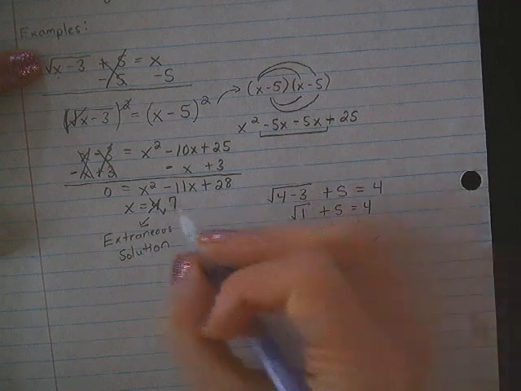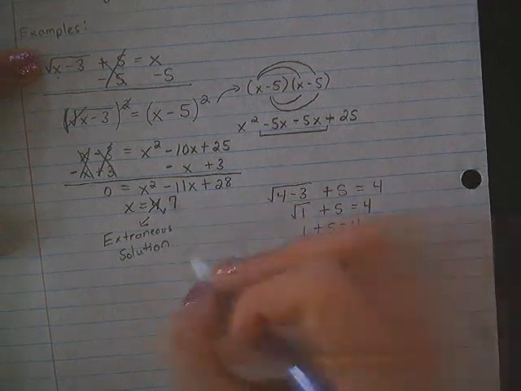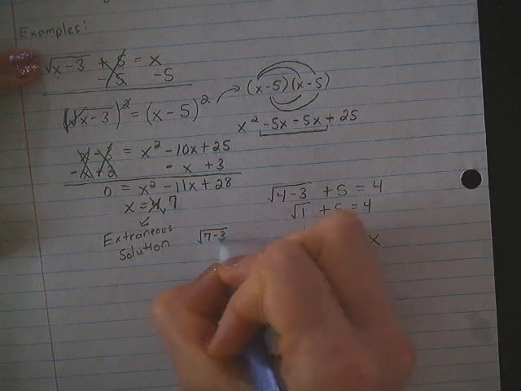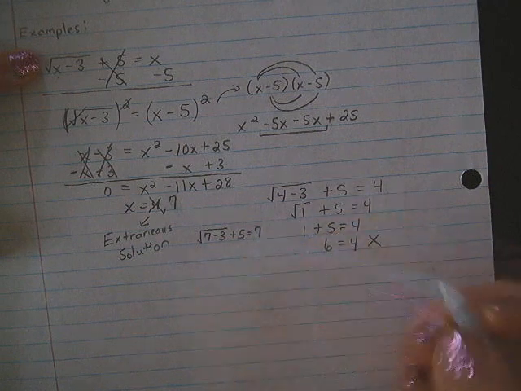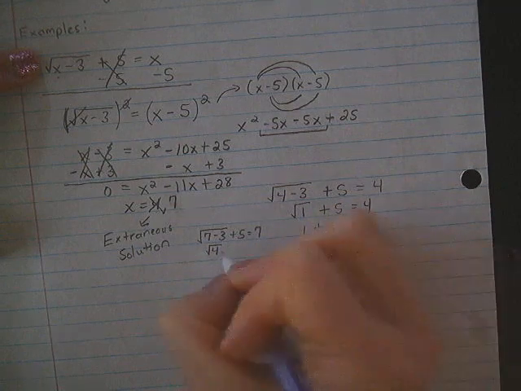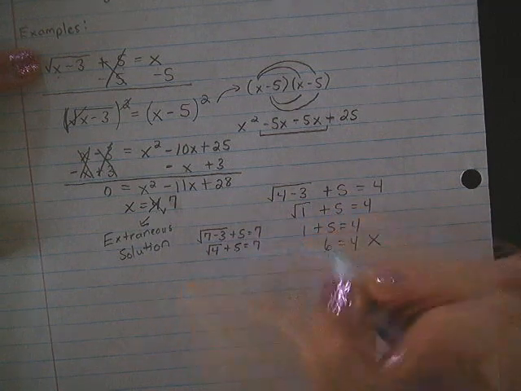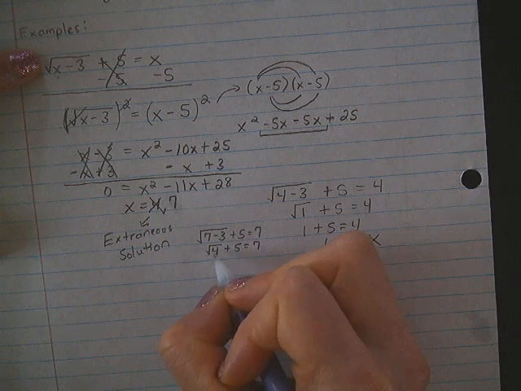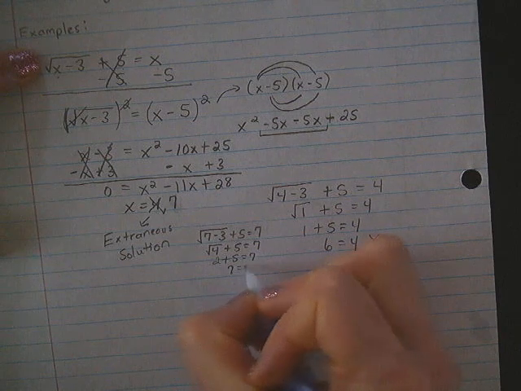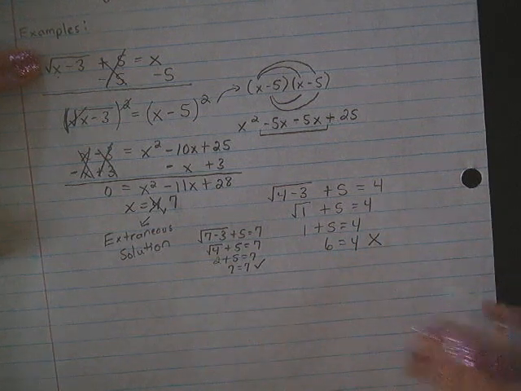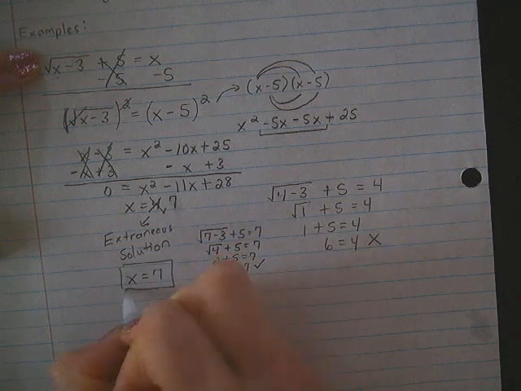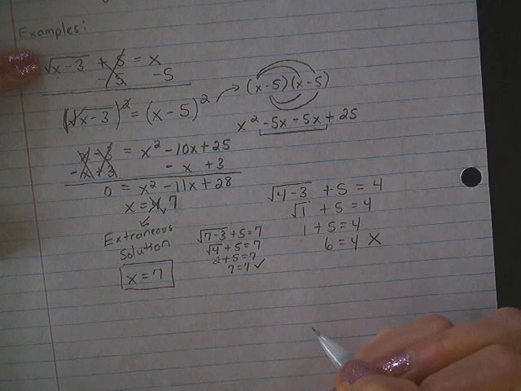Okay, so now I'm going to do the same thing with 7. So if I plug 7 in, it'd be the square root of 7 minus 3 plus 5, and then we're going to see, is that equal to 7? So 7 minus 3 is 4, so that'd be the square root of 4 plus 5, and we're seeing if it equals 7. So the square root of 4 is 2 plus 5. So then that would work. So 7 is actually equal to 7. So the real solution to this problem would be 7, and then 4 is what's called an extraneous solution.